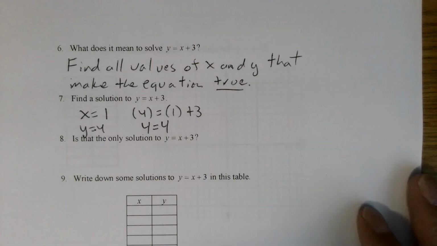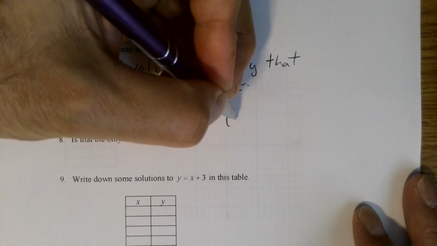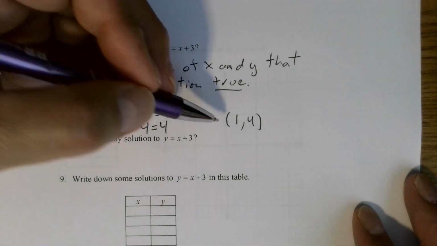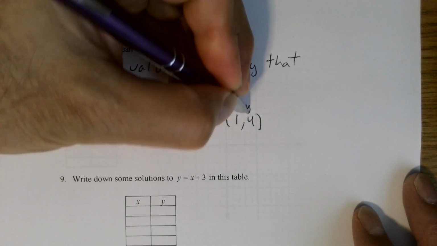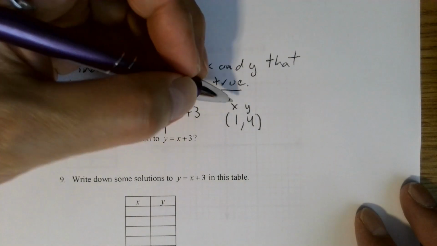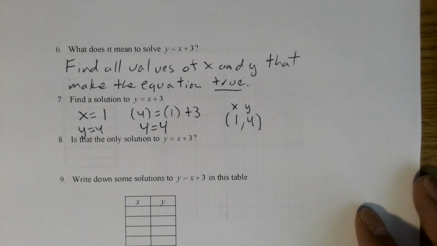The lazier way of writing this, x equals 1, y equals 4, you've probably seen before, is we write bracket 1 comma 4. You need to be really careful when you're writing it this way, that the x is first and the y is second. But if we just write that without the x and y above it, we just write brackets 1 comma 4, that tells us that x equals 1, y equals 4.